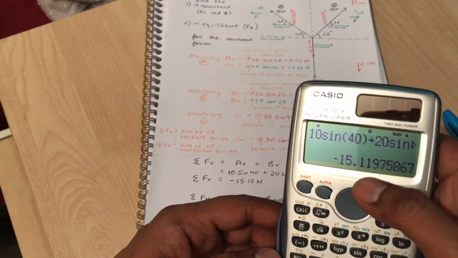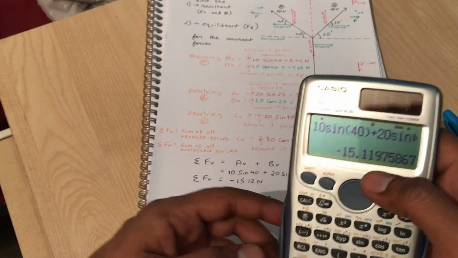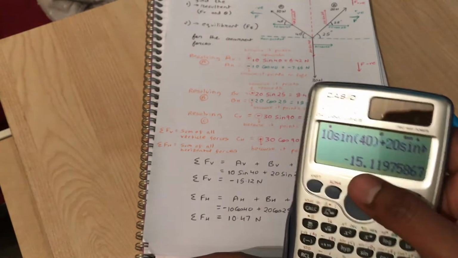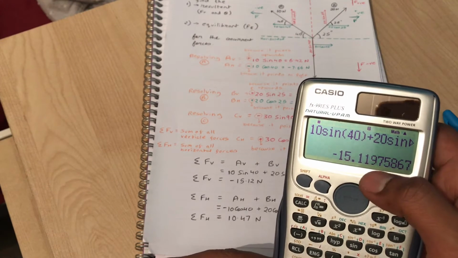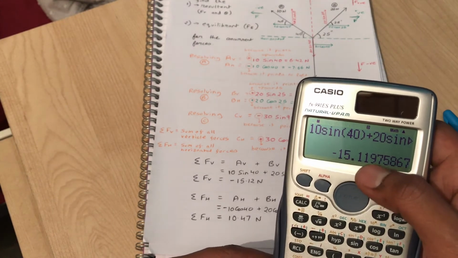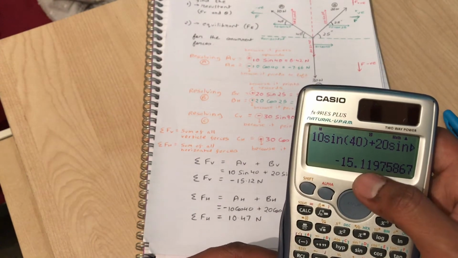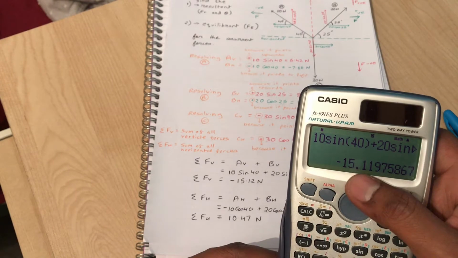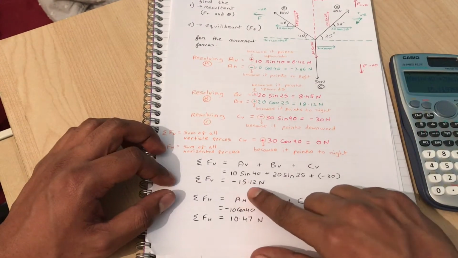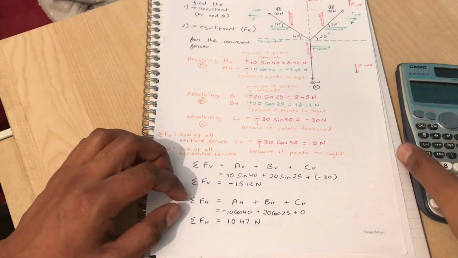So now I'm not going to write the entire number. I just need a number significant to 2 decimal places. So 15.119. Because that's a 9 there, you round it up. So whenever you have a number over here in the third place above 5, your second place goes up by 1. So 15.11 becomes 15.12 with a negative sign, which is here.